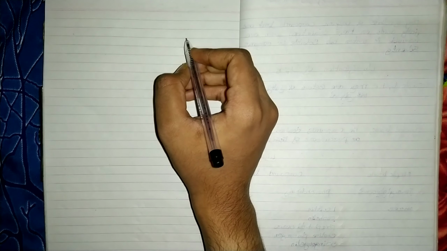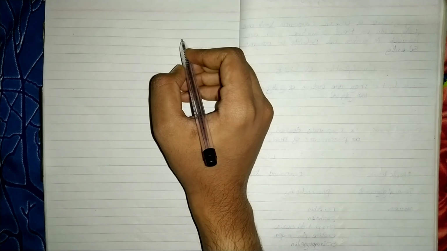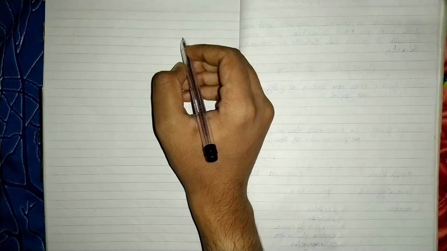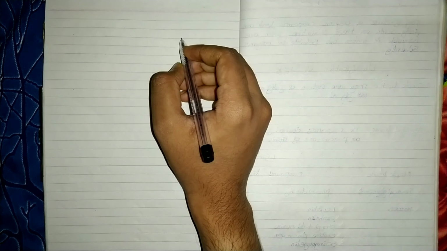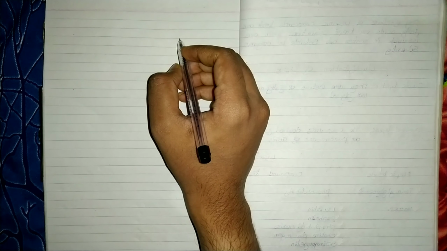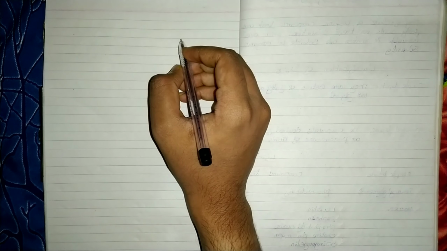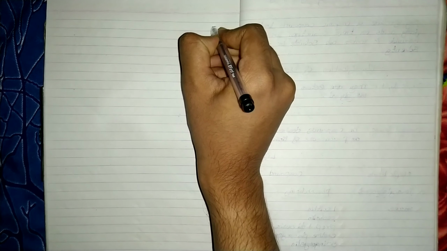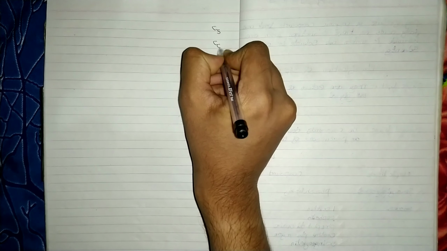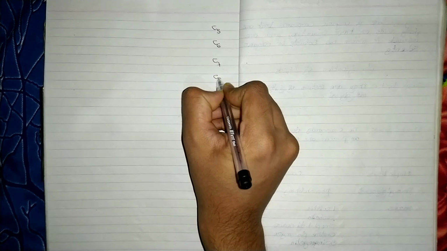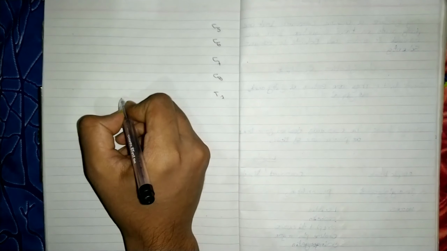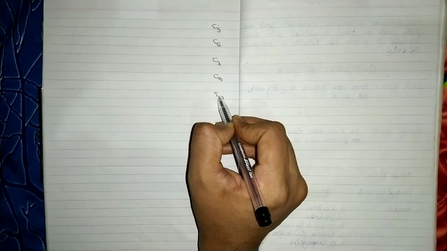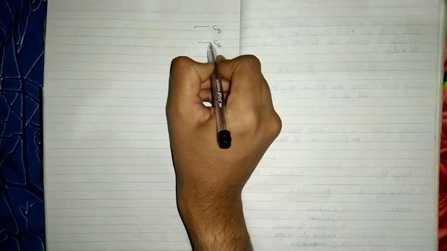Today we are going to learn about the brachial plexus. The brachial plexus is a plexus of nerves formed by the anterior rami of the lower four cervical and first thoracic spinal nerves. It has components, the roots, which are formed by C5, C6, C7, C8 and T1. These give the roots.